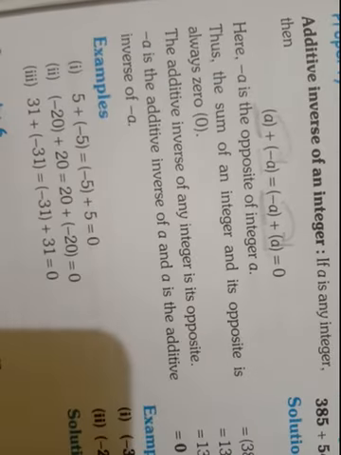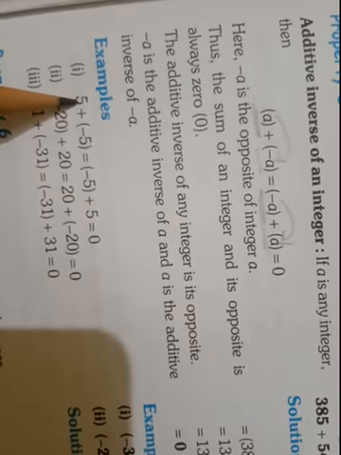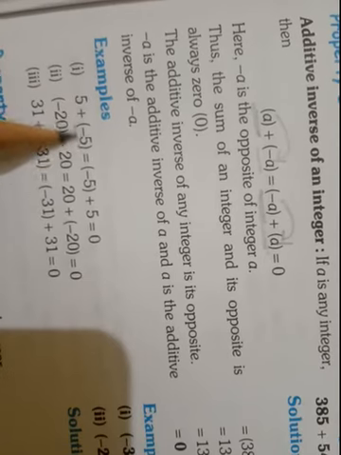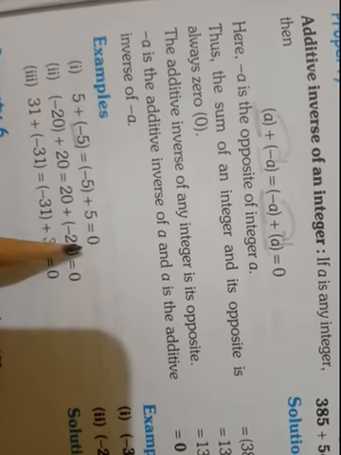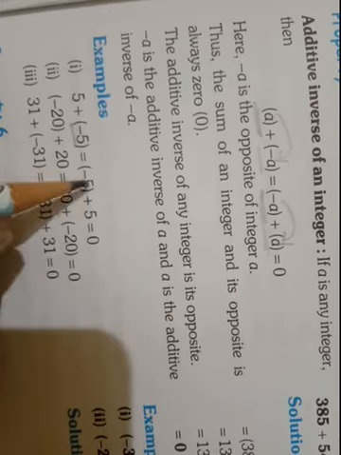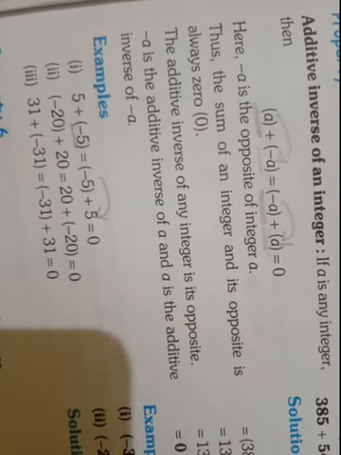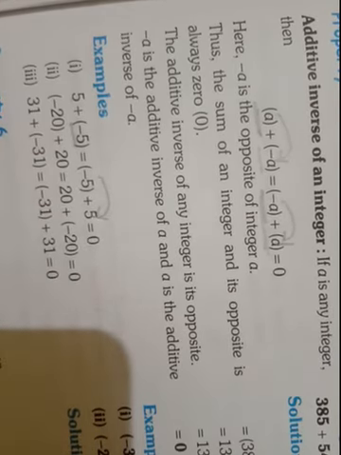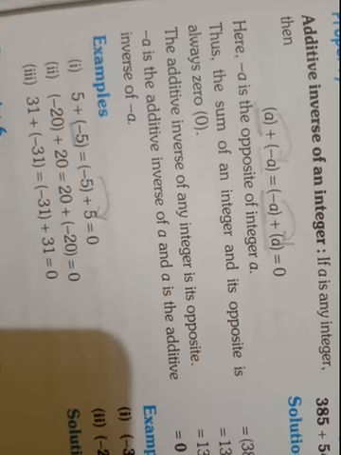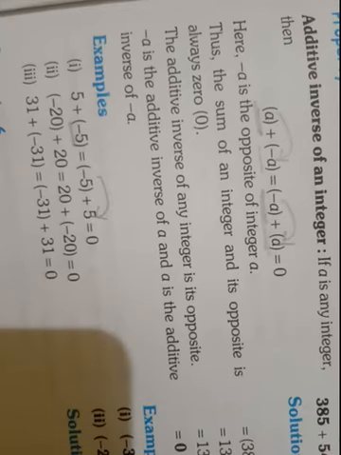Okay, now see, for example, 5 के लिए एडिटिव इनवर्स क्या होगा, -5 होगा. ठीक है, क्यों, क्योंकि इन दोनों का सम 0 हो जाएगा. ठीक है, -5 के लिए एडिटिव इनवर्स क्या होगा, +5 होगा, क्योंकि इन दोनों का सम 0 हो जाएगा. This is the most important thing in the case of additive inverse. Okay, the sum of the given integer and the opposite integer must be equal to what, 0.